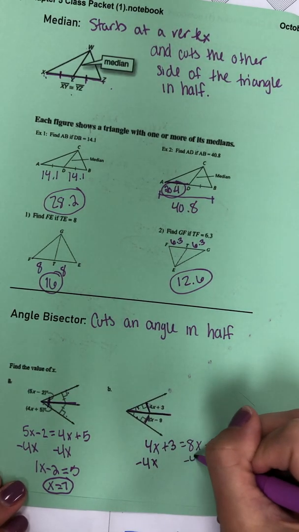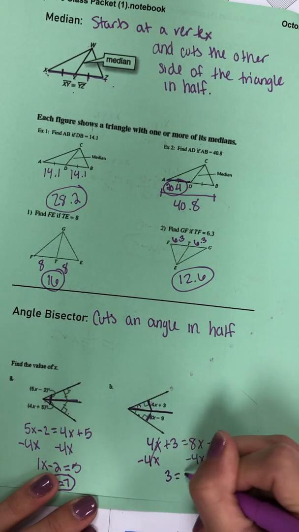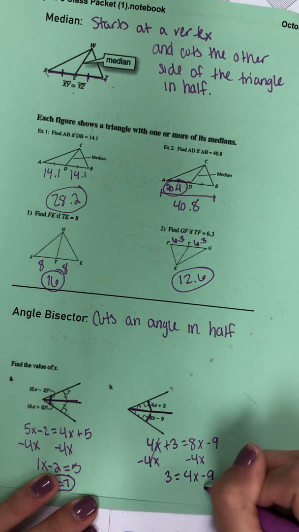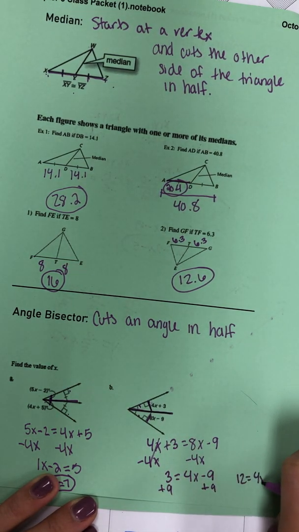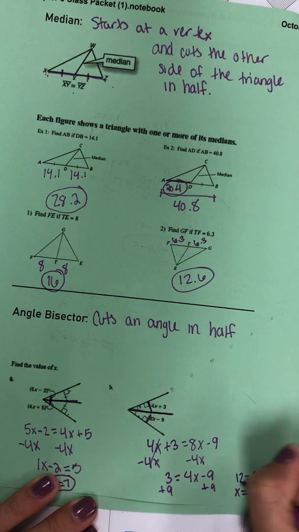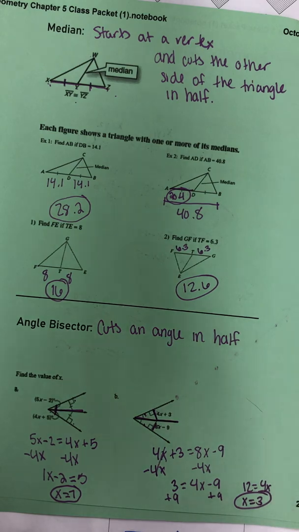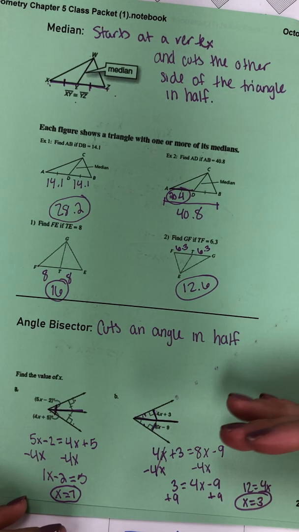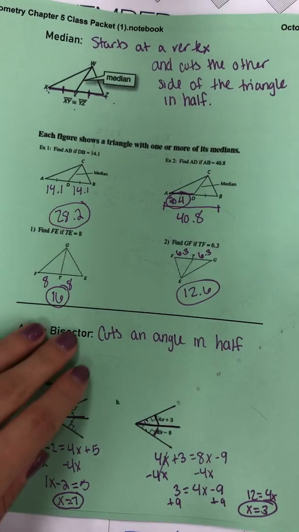x. So if I subtract 4x on both sides, I get 3 equals 4x minus 9. Add 9, and I get 12 equals 4x. Divide by 4, x is going to be 3. So that's the answer to the second one. So a median is just a line that cuts the other side of the triangle in half. An angle bisector actually cuts an angle in half. So you're going to have just an angle as the diagram, and it's going to be split into 2 equal parts.